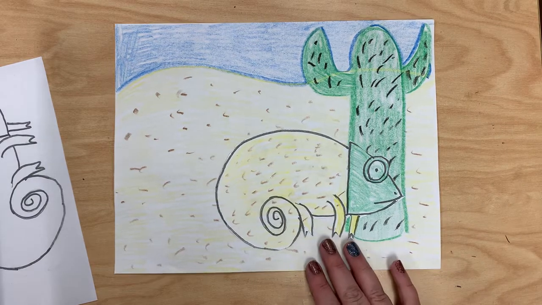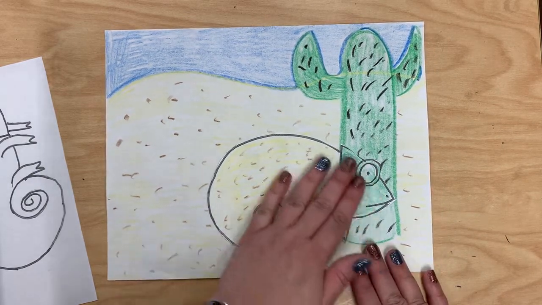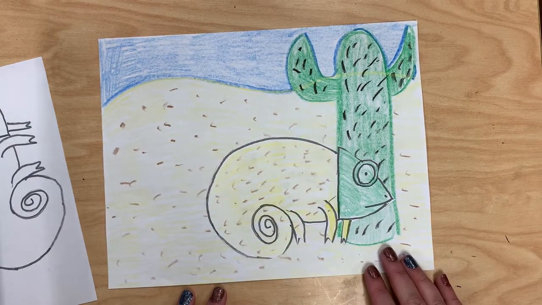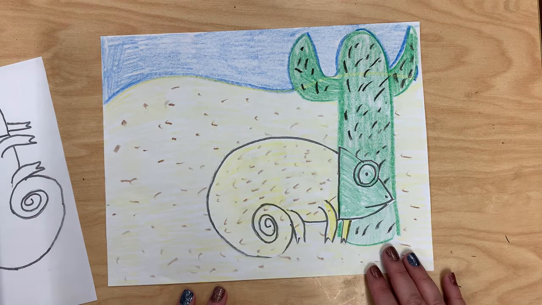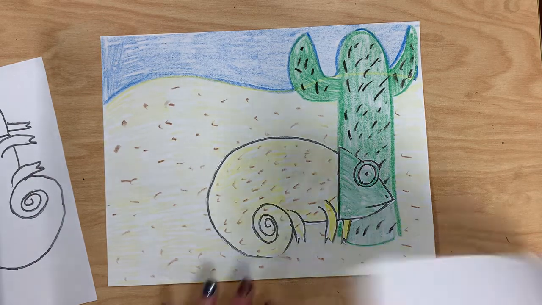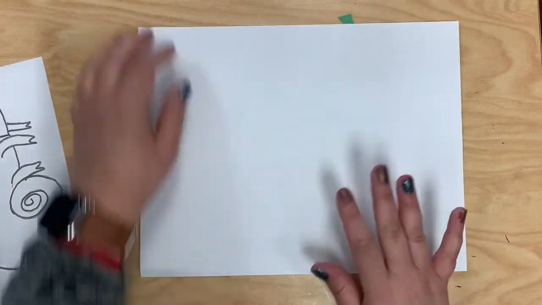Hello everyone. Today we're going to be making a picture of a chameleon blending into its surroundings. So they have that amazing ability to change colors depending on where they're at. So the first thing you want to do is decide where your chameleon's at.